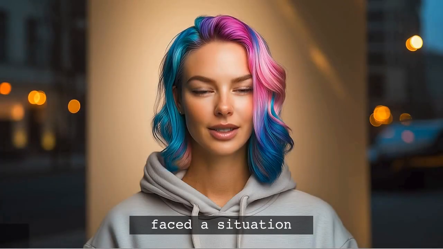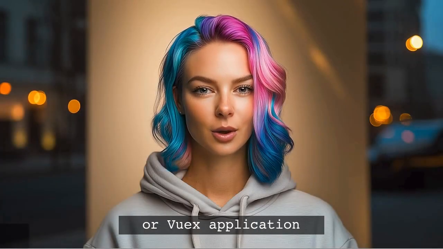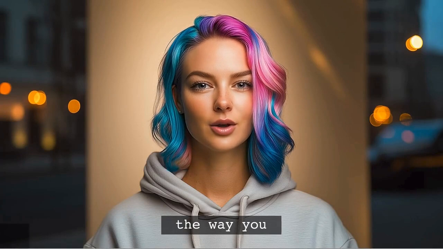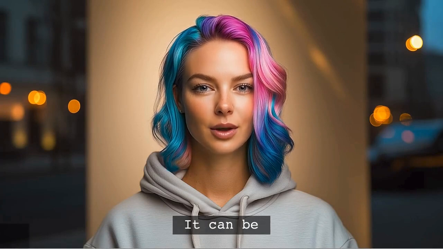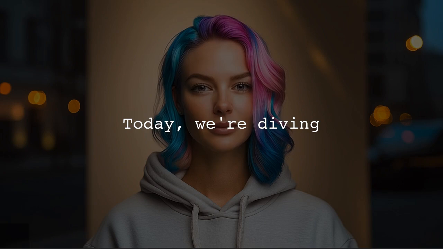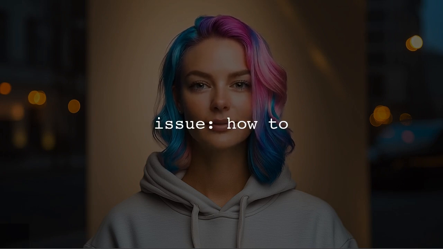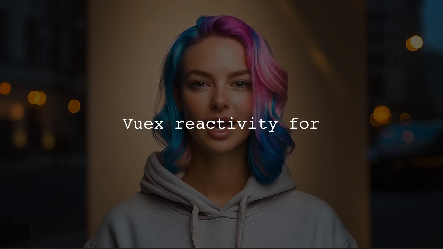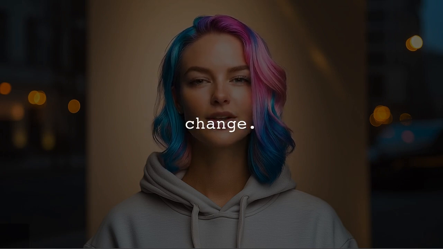Have you ever faced a situation where your Vue or Vuex application just doesn't behave the way you expect it to? It can be really frustrating, especially when dealing with complex data structures. Today, we're diving into a common issue: how to restrict Vue and Vuex reactivity for objects that never change.